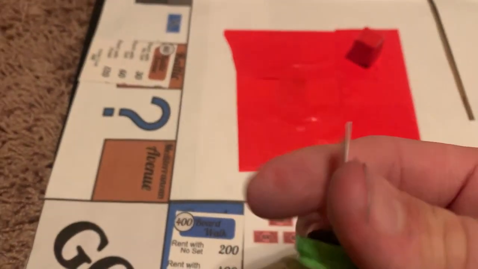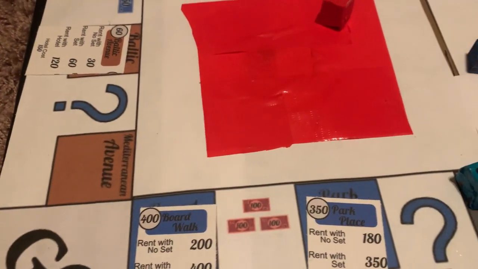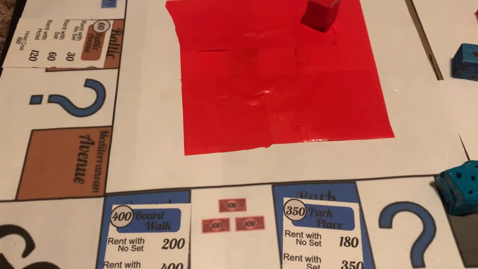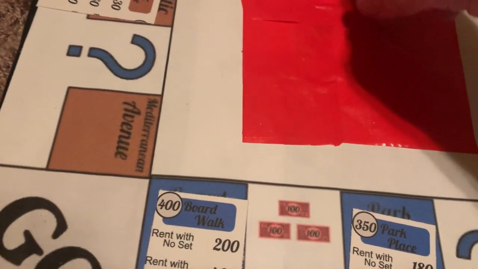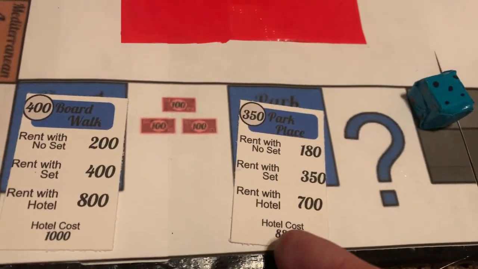This one is you double rent. So whatever the rent level is, you double that. So it can be kind of expensive. And I wasn't sure really what to do with the last one, so I did a cheaper hotels cost. So, you know, half the hotel cost.